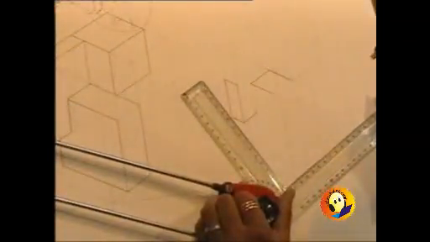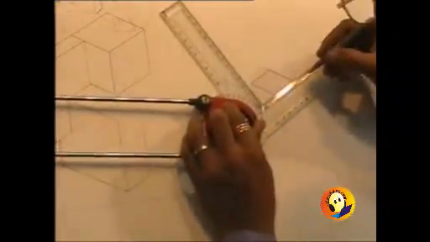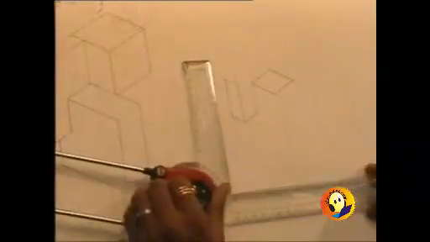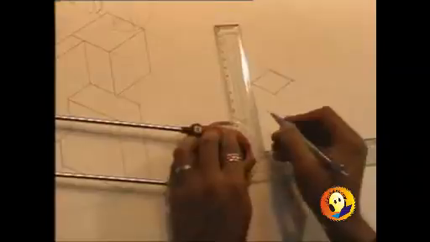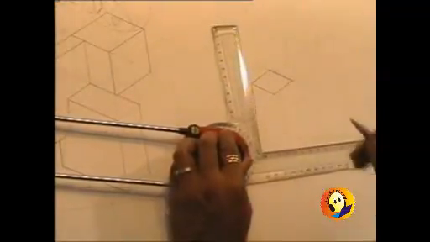So that top square can be drawn. Full and final, there is nothing new to be discussed in it. So this much portion can be easily darkened out of that entire object.